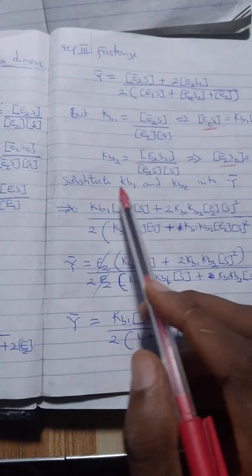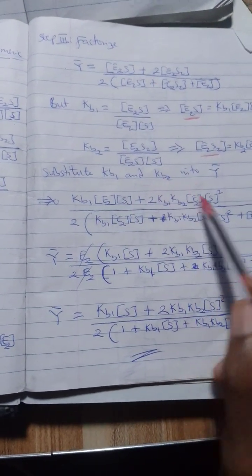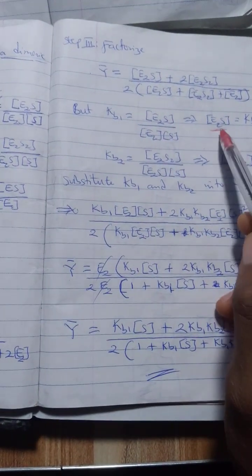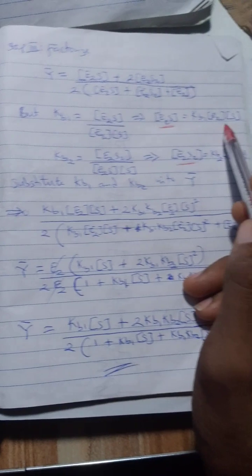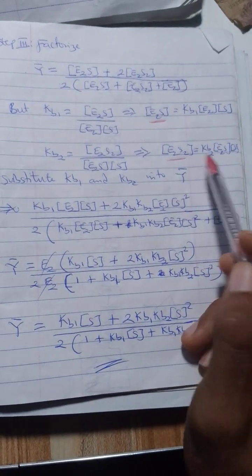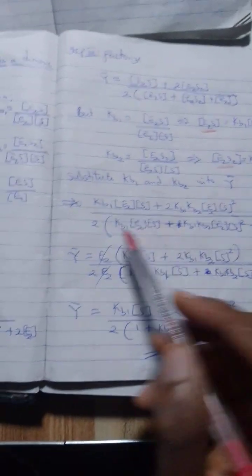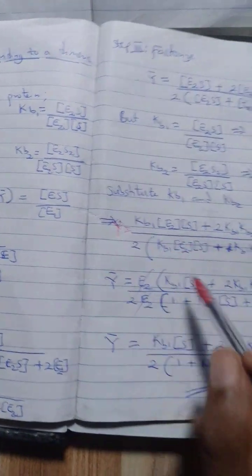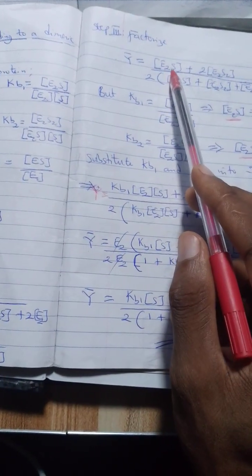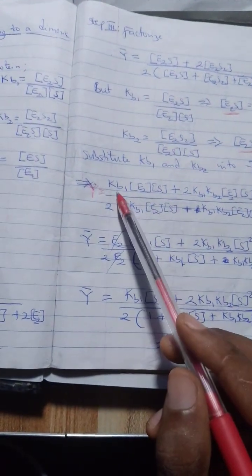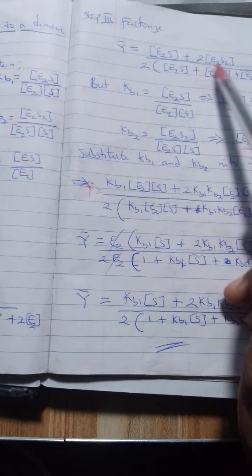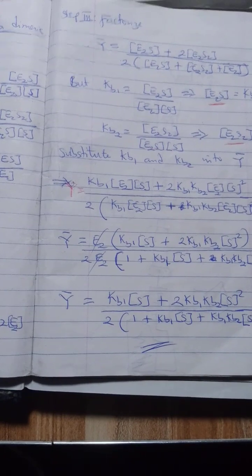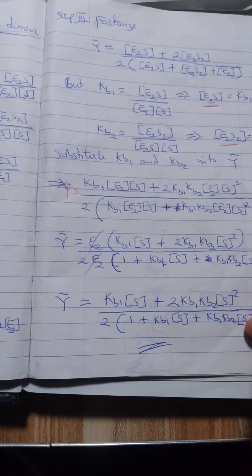The next thing is we substitute KB1 and KB2 into the Y bar equation here. So anywhere we see E2S, we put this. Anywhere we see E2S2, we put this. Do you understand? So now Y bar, which is my fractional saturation, will be equal to, instead of putting E2S, I substitute the whole of this. So I add this. Plus, instead of putting E2S2, I put my 2. But we have another value for E2S2, which is this.